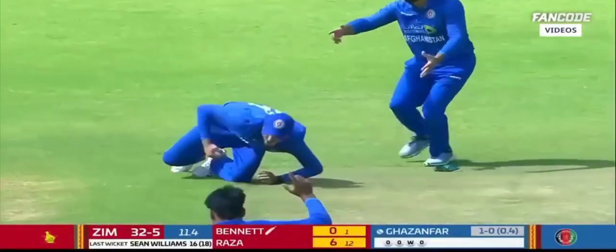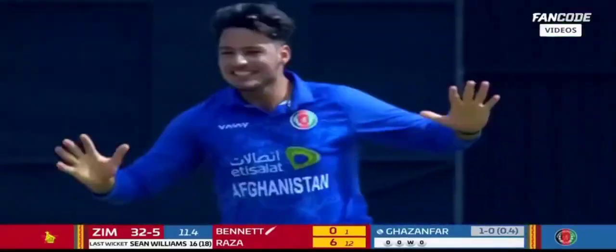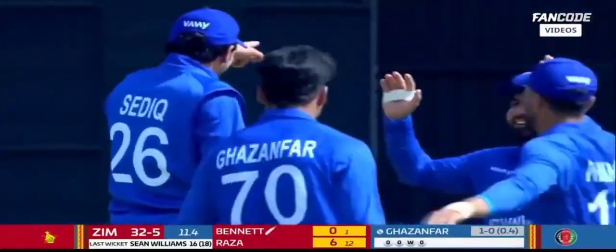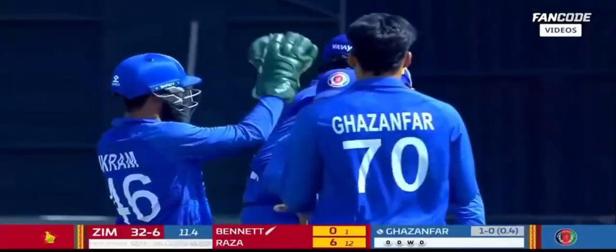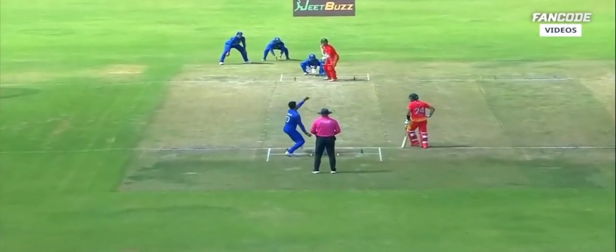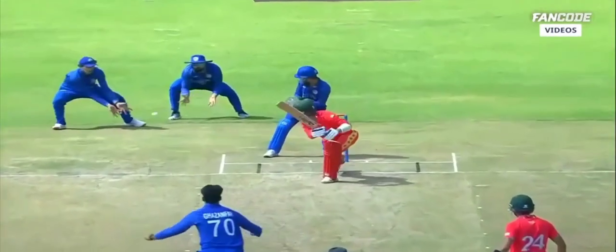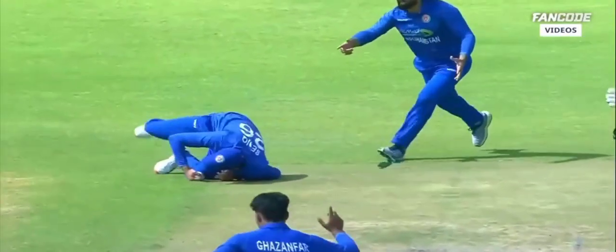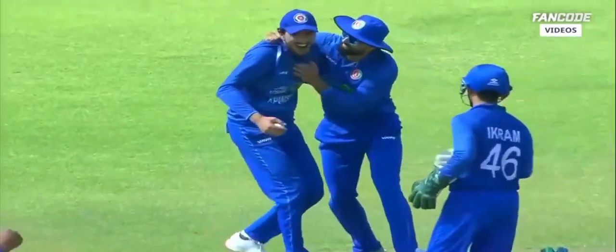Oh, yes. Has he picked it? Has he picked it cleanly? If he has, that's a very, very good catch. Siddique, he's at second slip, so he's closer in. It's gone very quickly and low to his left. That is great.